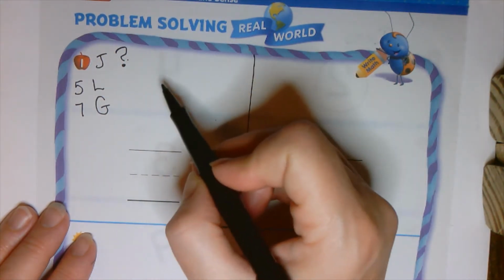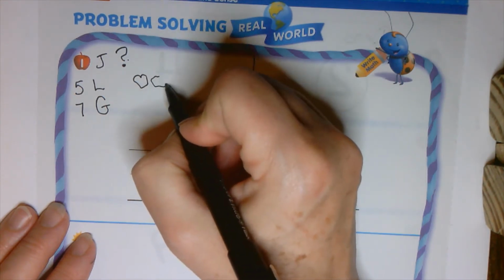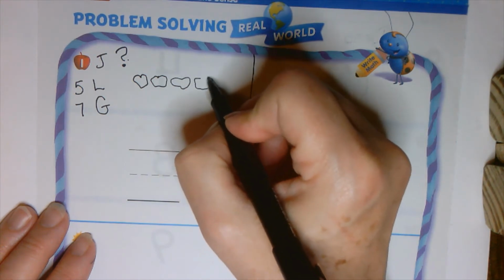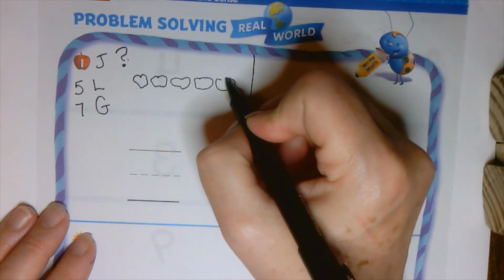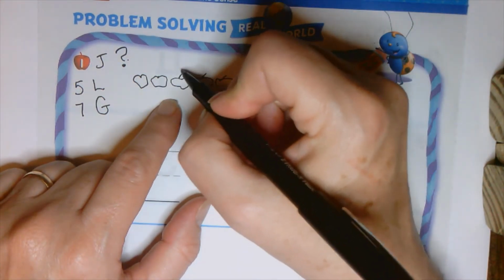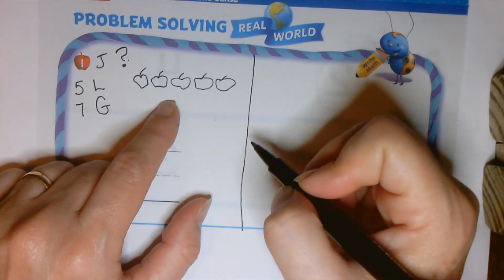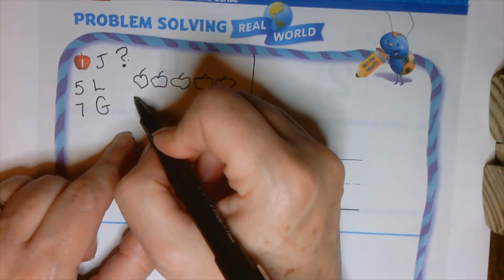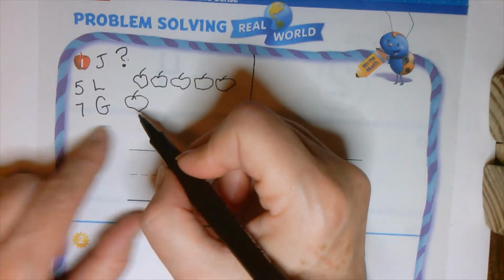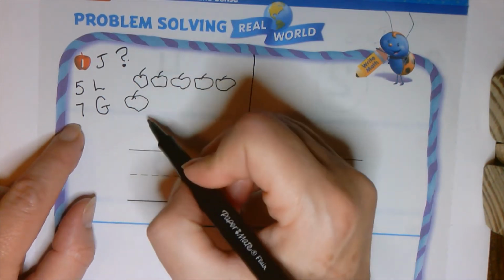Maybe draw 5 apples. I'll even give you an example for this one. Do you remember my apple drawing's not fabulous? That's all right. All right, so here's 5 apples. And 5 is less than his number of apples, right? He's got more apples than 5 apples. So I'm going to add another apple. And now I have 6 apples. Let's see, can I put another apple? 7 is greater than his number.